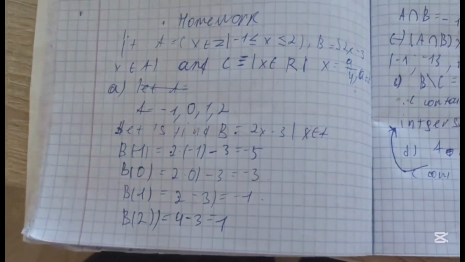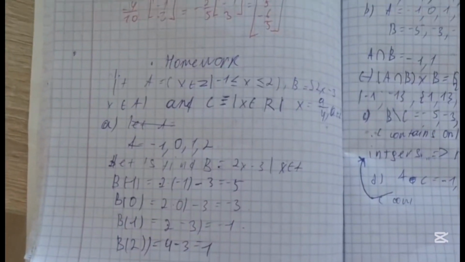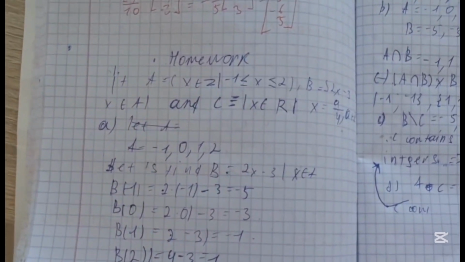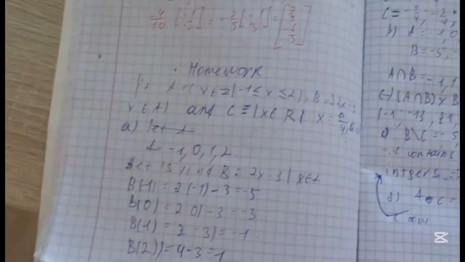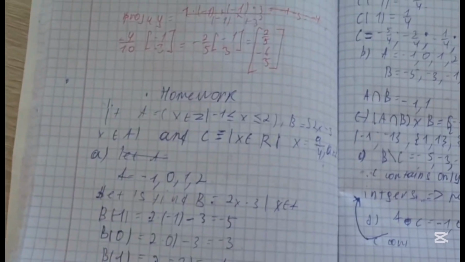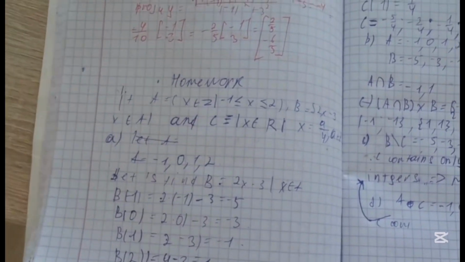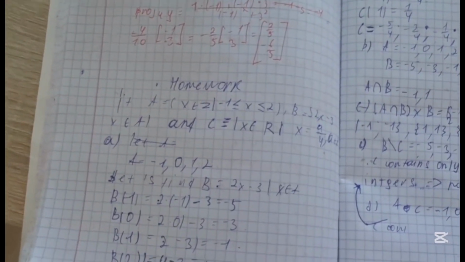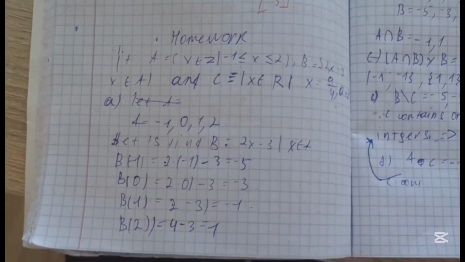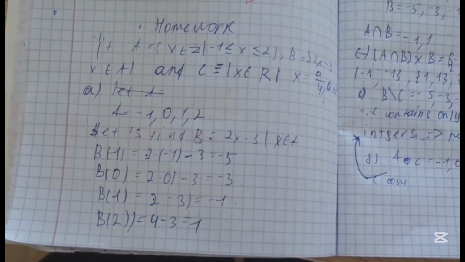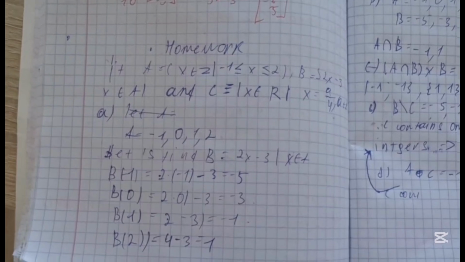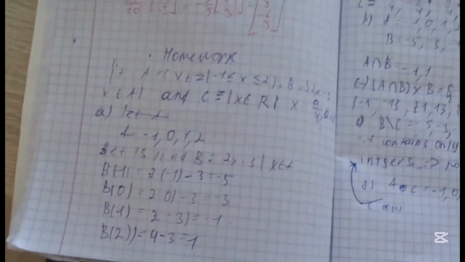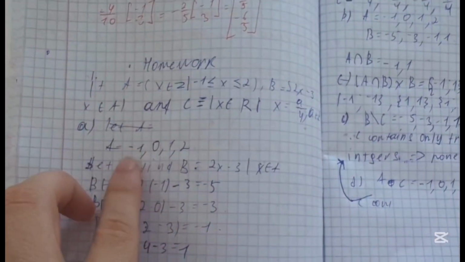Homework 2, task 2, discrete mathematics. Let's get started. A equals x contained in Z, and we have the conditions x greater than or equal to -1, and x less than or equal to 2. Let's find A. This condition means A includes integers from -1 to 2, so A equals {-1, 0, 1, 2}.